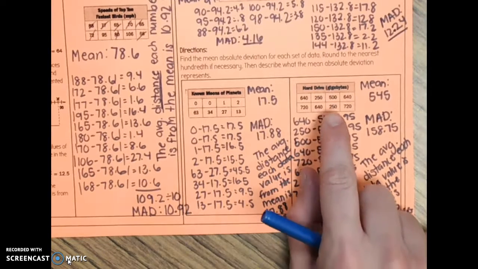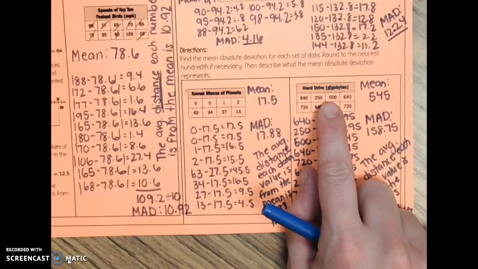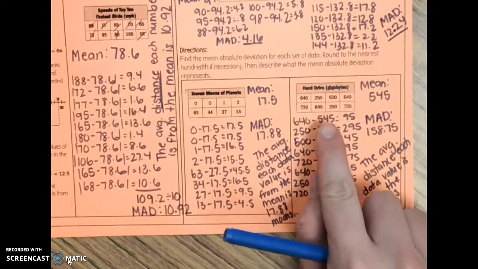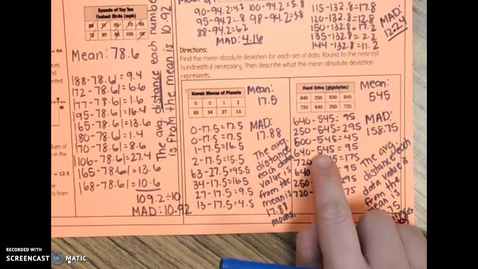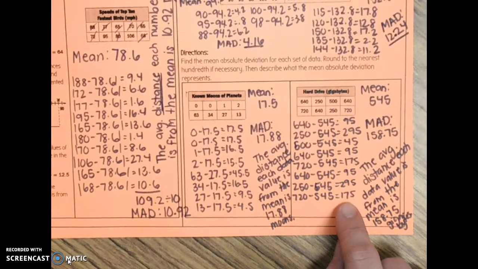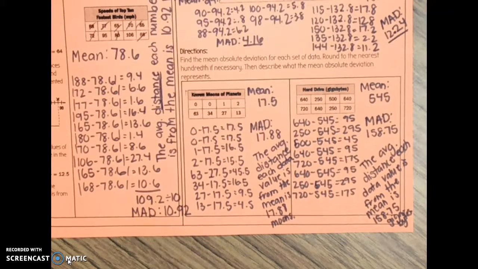Over here, I found the mean by adding them all together and dividing by 8, and got 545. Then I took each of these numbers and subtracted it from the mean. I got these guys right there. I added them together and divided by 8 since there's 8 of them. And my mean absolute deviation was 158.75. The average distance each data value is from the mean is 158.75 gigabytes.